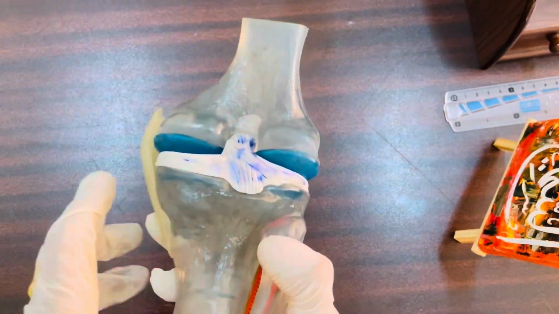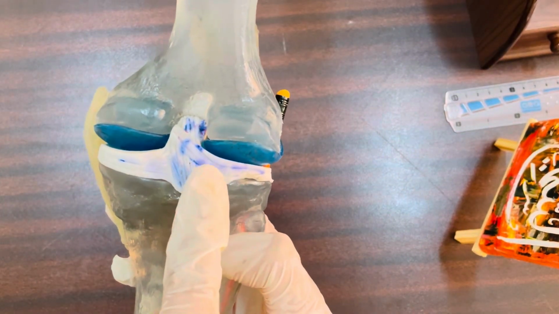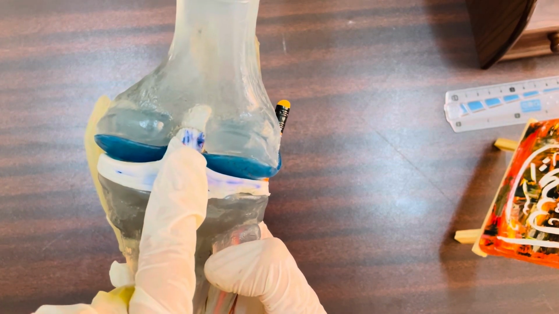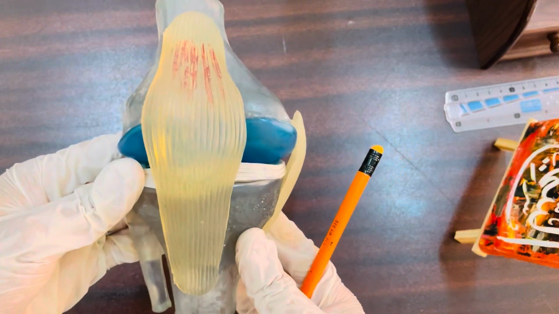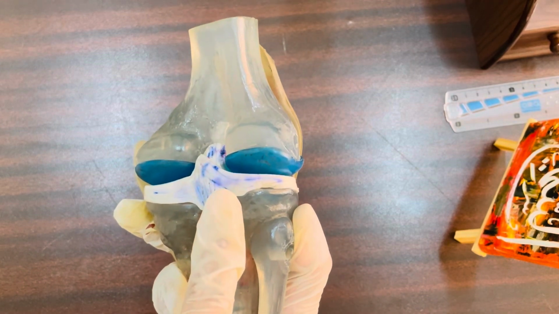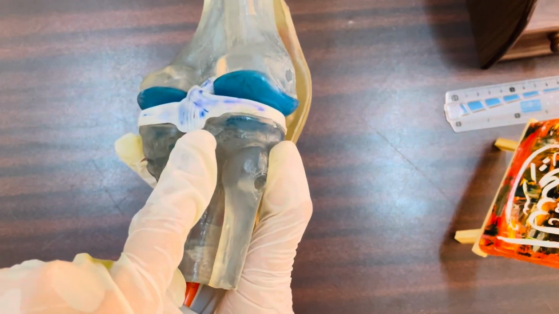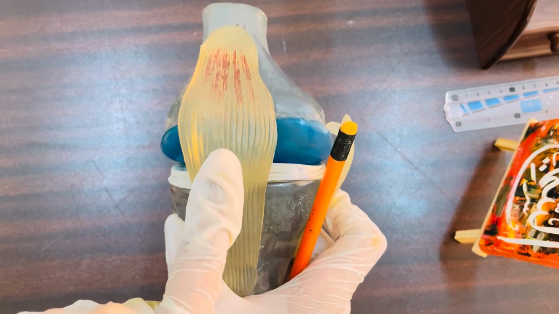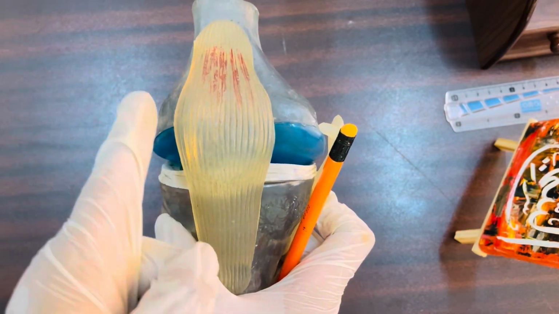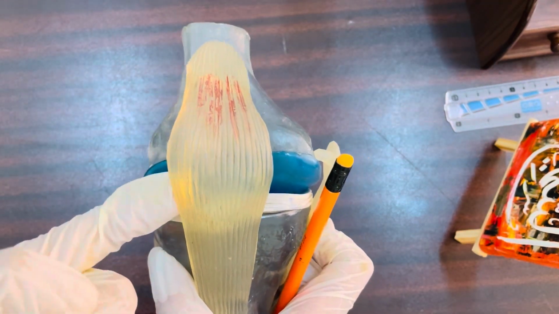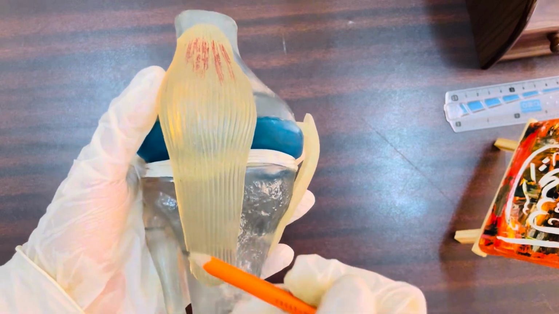And posteriorly, as I told before, this layer is deficient because it gives a pathway to the tendon of the popliteus muscle. So there are two deficiencies, one on the anterior side and one on the posterior side. But the posterior one is actually called a deficiency because this is a gap. The gap gives a pathway for the entrance of the tendon of the popliteus muscle. But the anterior one is not actually called a deficiency because the fibrous layer is attached on both sides of the tendon of the quadriceps femoris muscle, on the patella and on the patellar ligament.